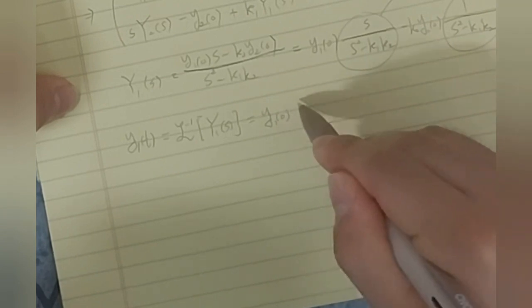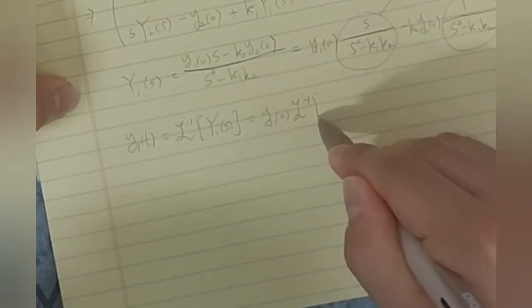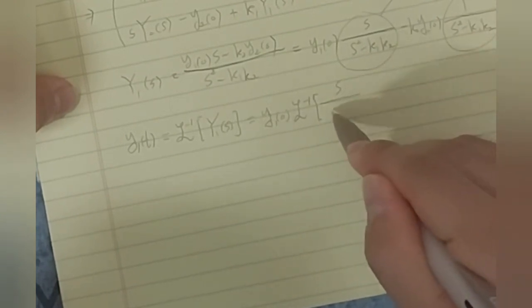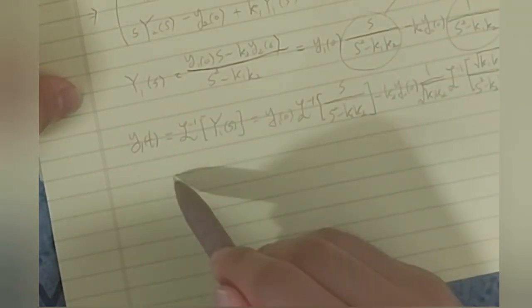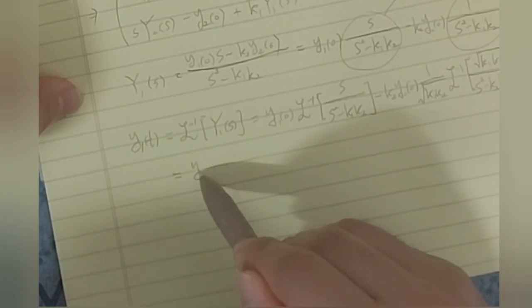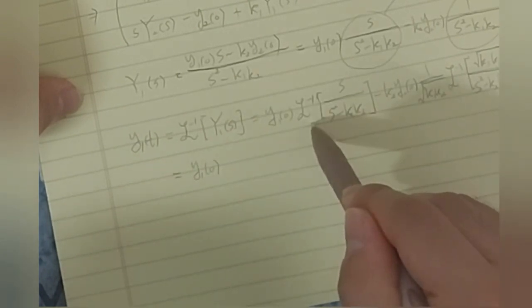And the result is, this becomes a hyperbolic cosine function.